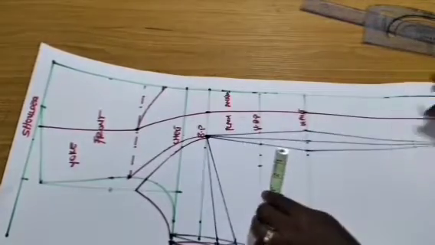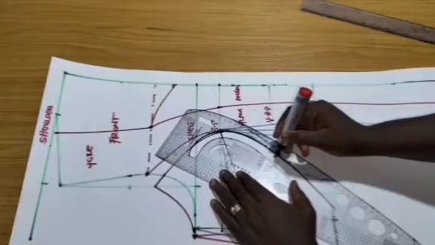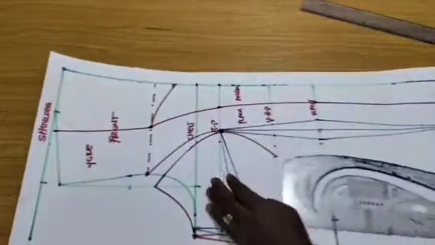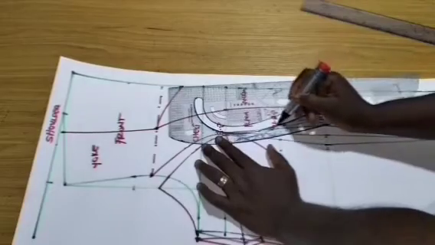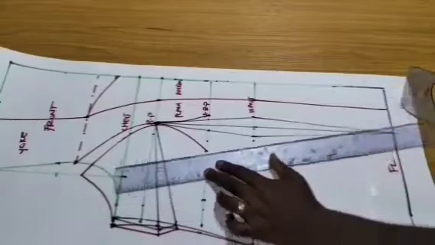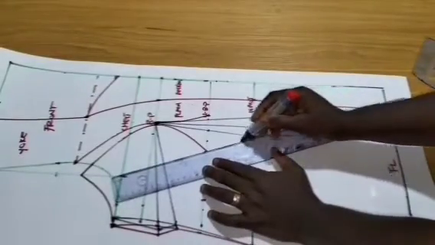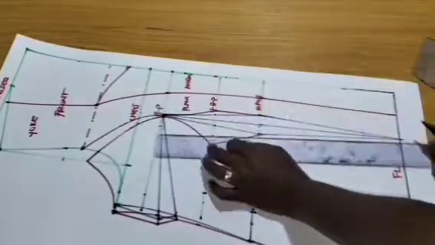I'm going to mark it here. So I'll just go ahead and contour your under bust like this. Then take that point to this, and take this point to this.